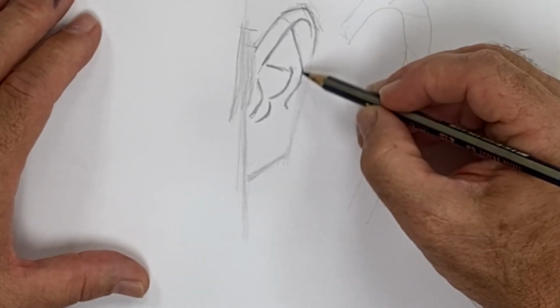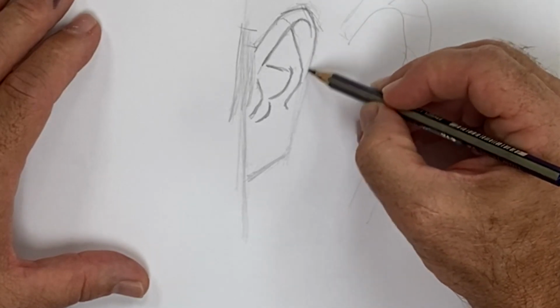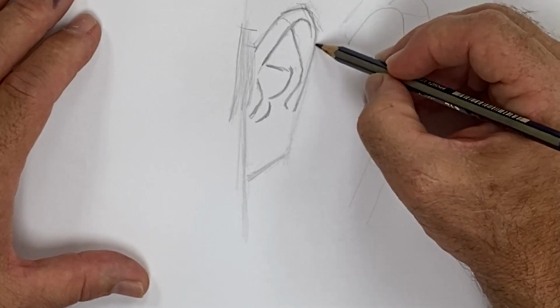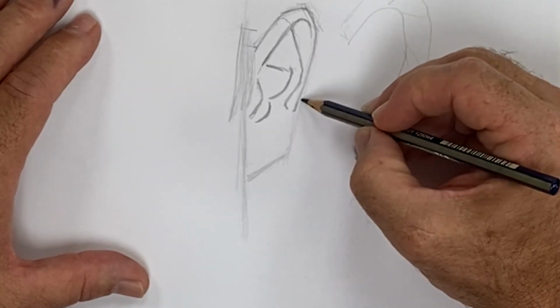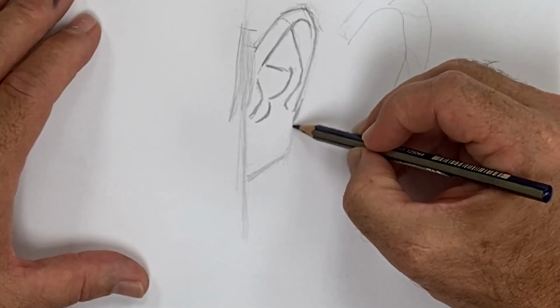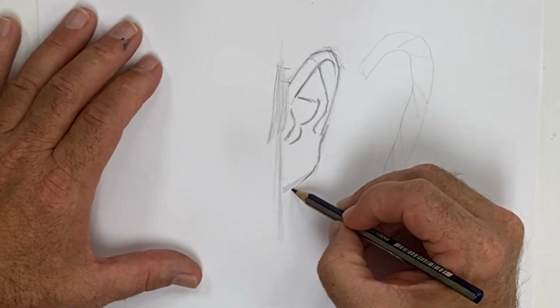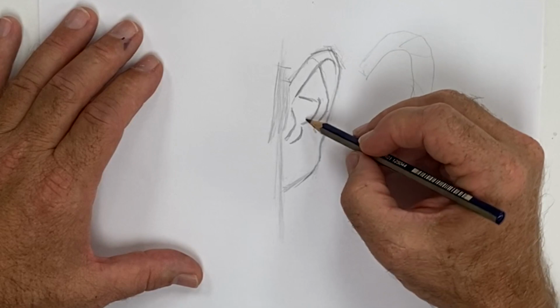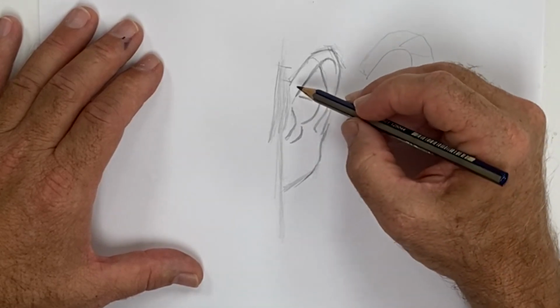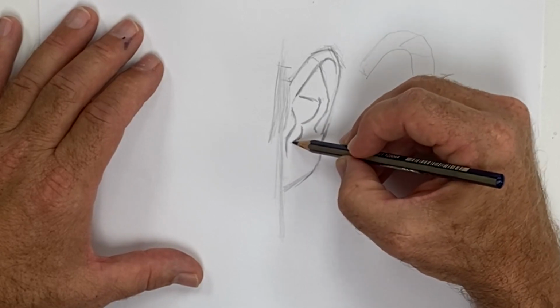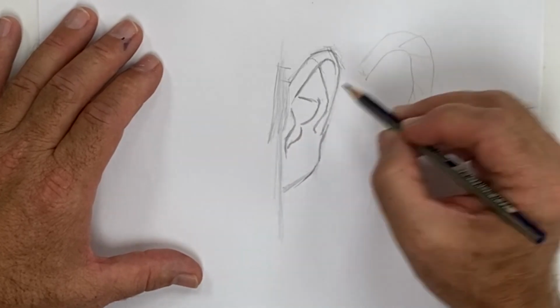It depends on the individual. And then this line represents the back part of the ear. I can see a little highlight on the edge, and it comes down. Now, keep in mind, ears are different between individuals, but this comes in.